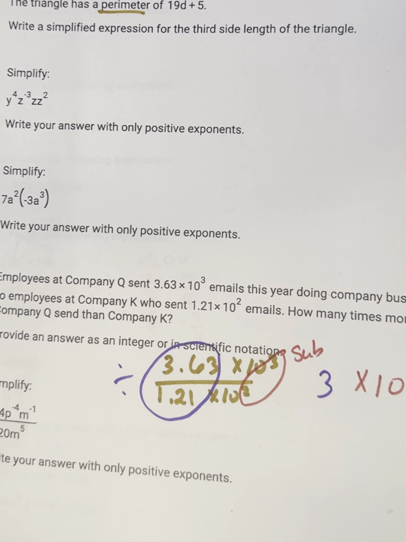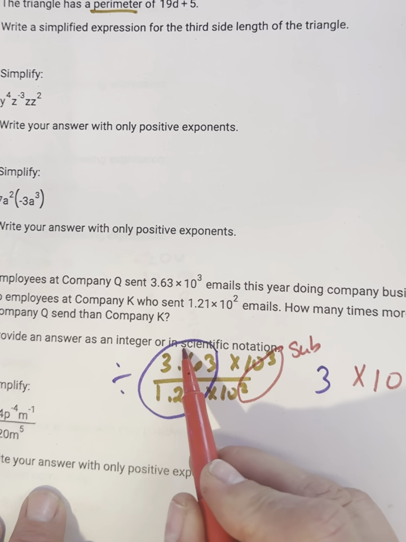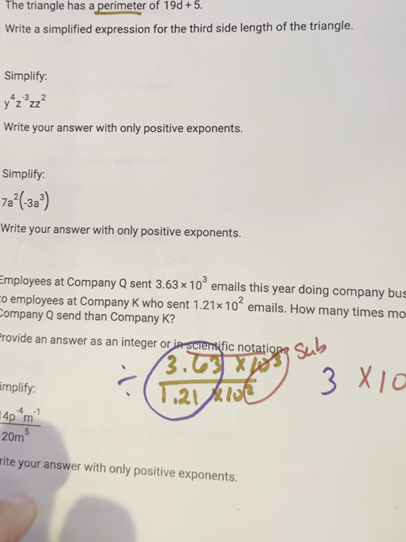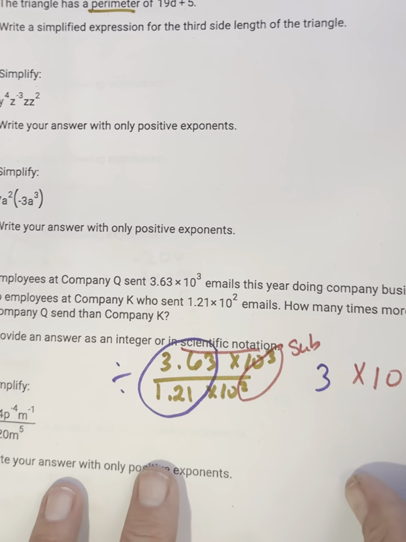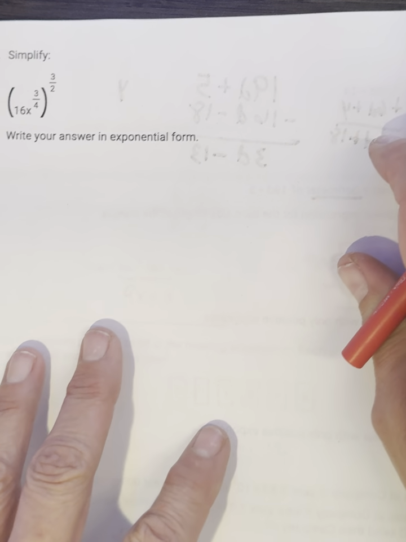It tells you that you can write your answer as an integer or in scientific notation, but because it's tested as scientific notation, I want you to write it in scientific notation. So even though on most of the other problems you don't have to put the 1 as the exponent, in scientific notation you do. So you have to keep the 1. And then 18, the last one, is also what we covered yesterday.